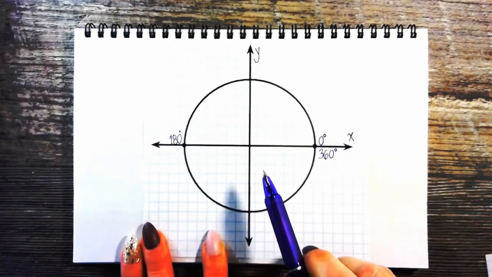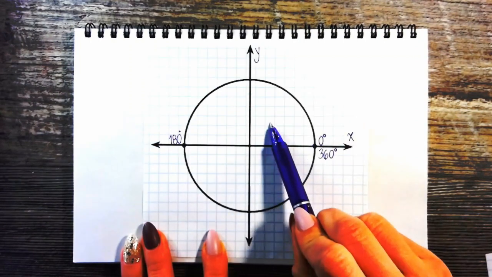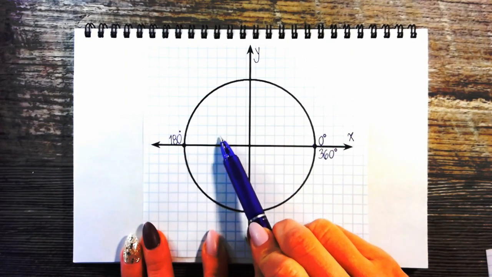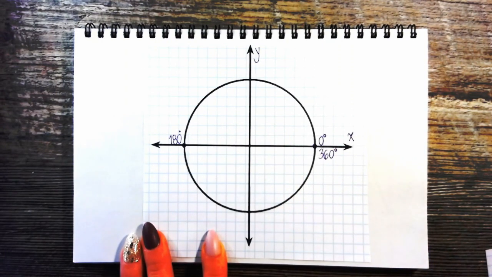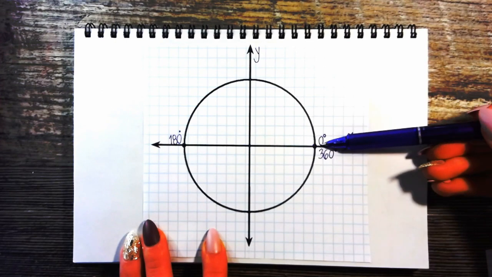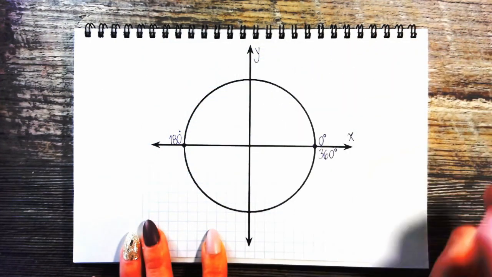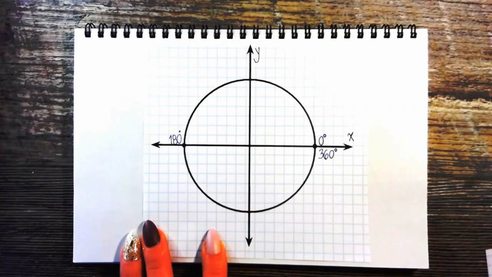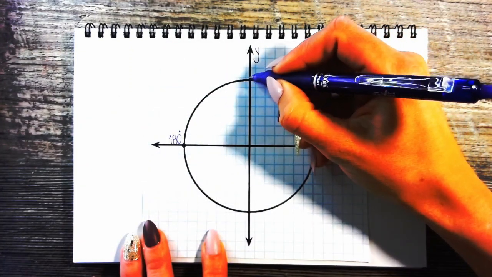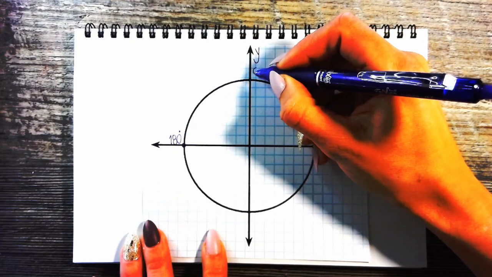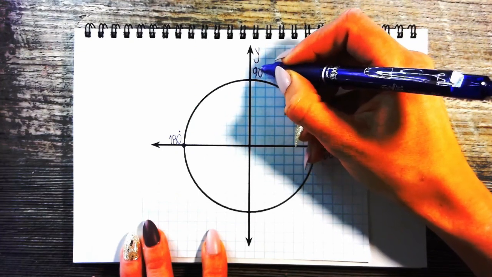Remember, 180 degrees would start here and sweep out to right there. Next, what's halfway between 0 degrees and 180 degrees? Halfway between, you would hit 90 degrees.